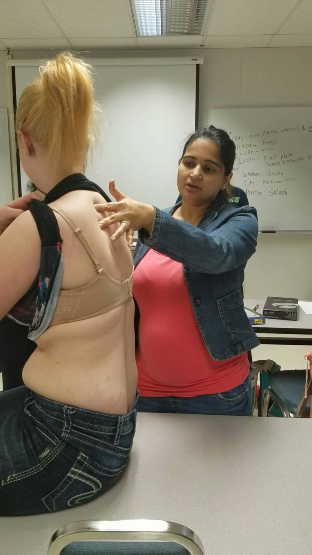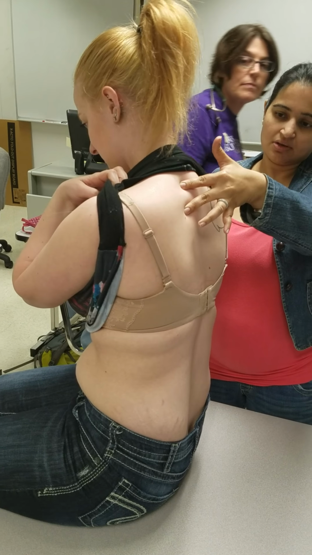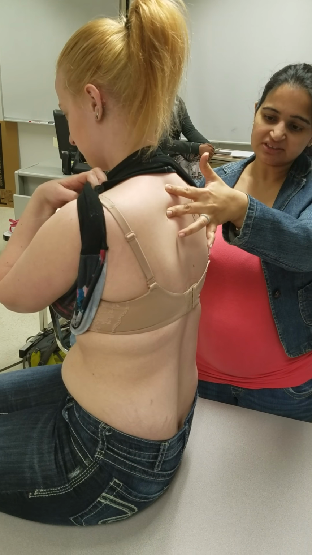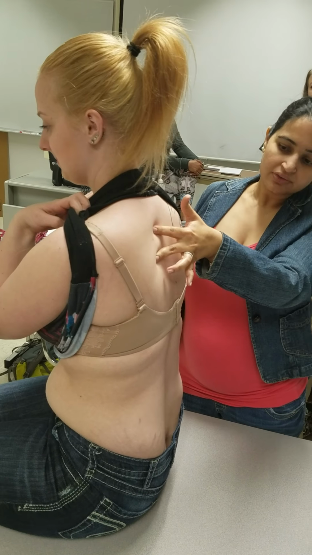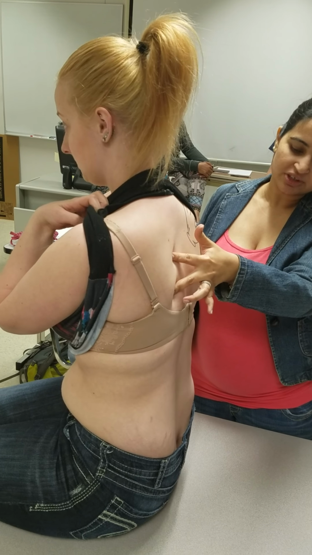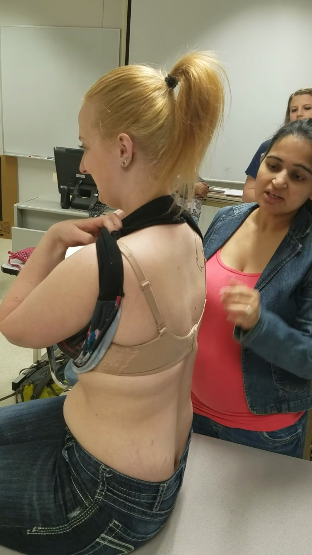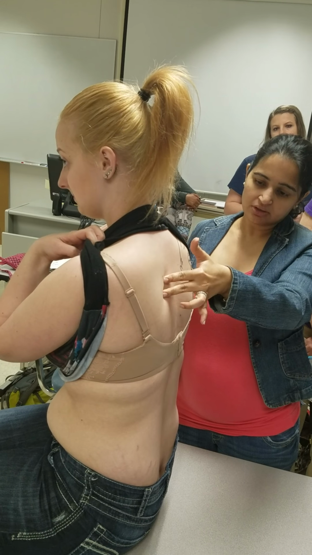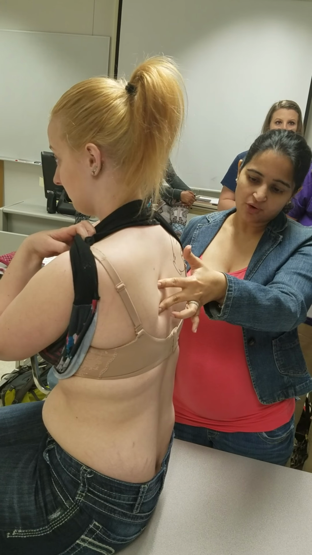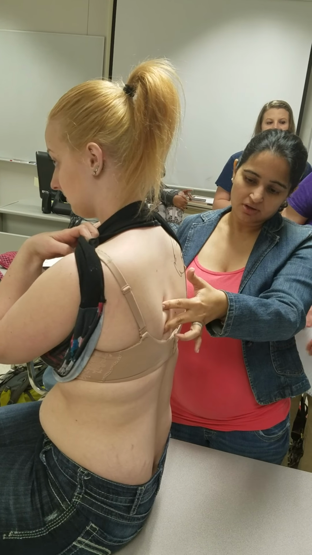That's the first intercostal space. Second intercostal space. Third intercostal space. Fourth intercostal space, and then you're going to go down and go on the side, right? Same thing you're going to do. You're going to feel it. You're going to do second. Leave the third. Go on the fourth. Fifth, you're going to leave it.